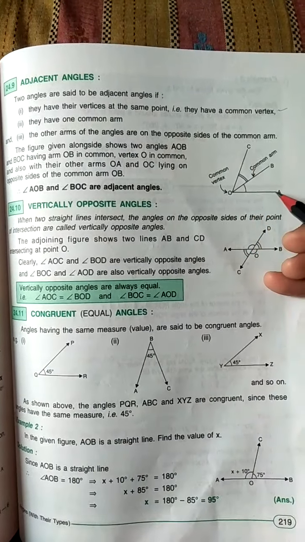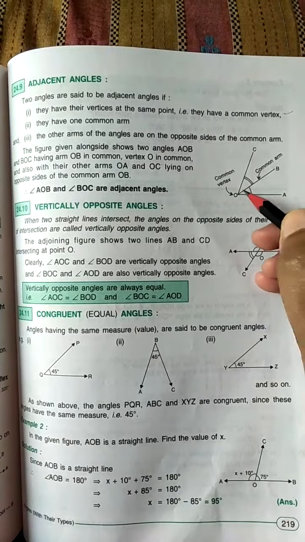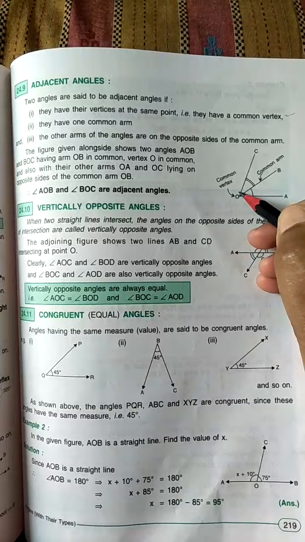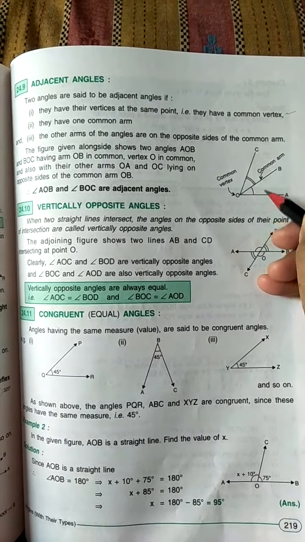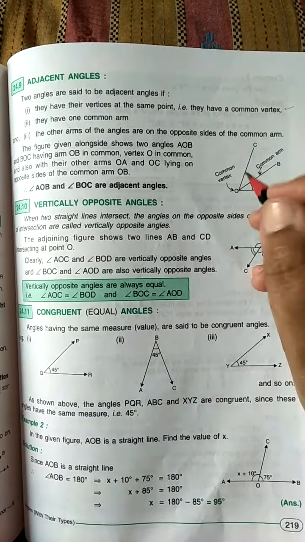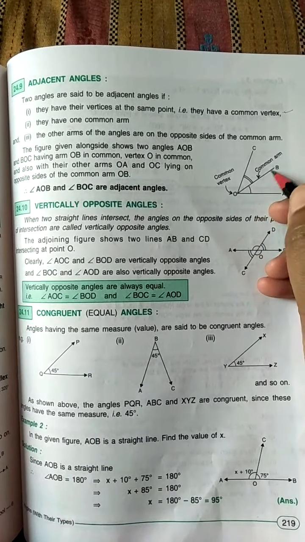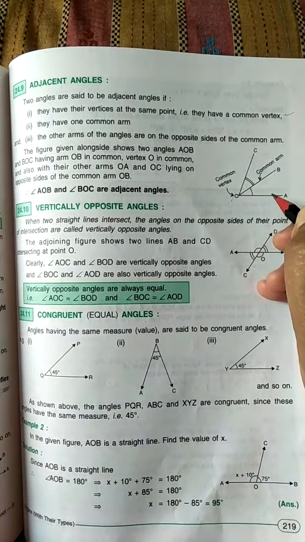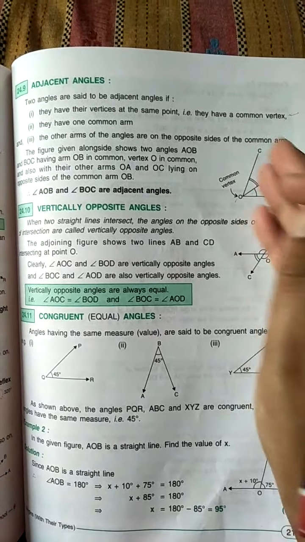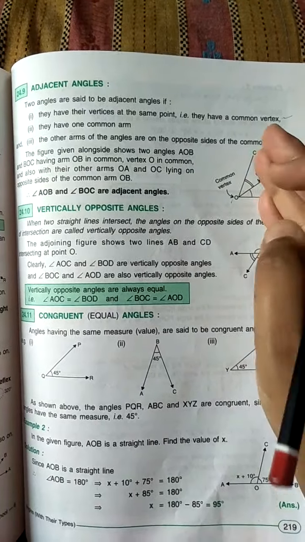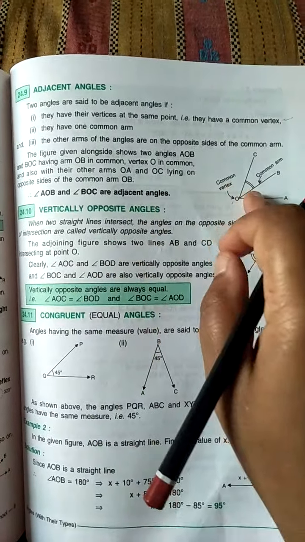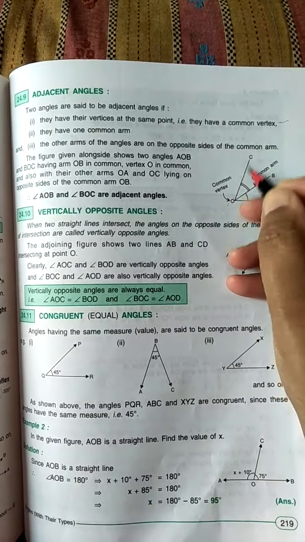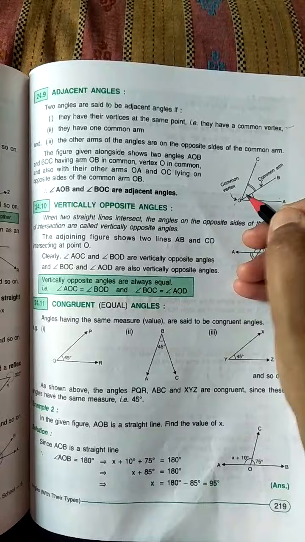Now see the example. In the figure here, it is angle AOB and angle BOC. Now can you see the common vertex O of both the angles, AOB also and BOC also? Then OB is in AOB also and BOC also. OB is the common arm and the other two arms, OA and OC, are on the opposite sides of the common arm. So all the three conditions are satisfied. So these are your adjacent angles. Means angle AOB and angle BOC are your adjacent angles.